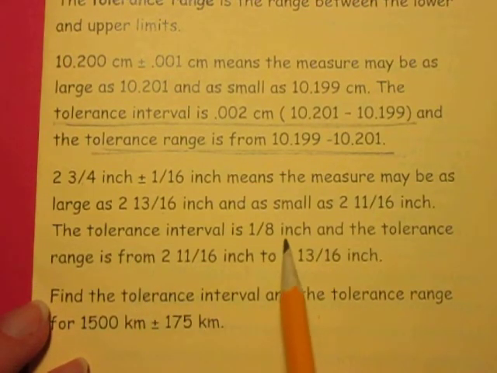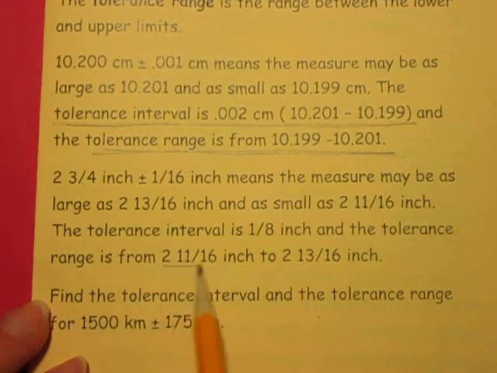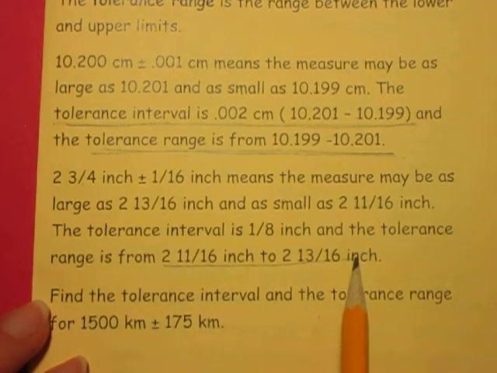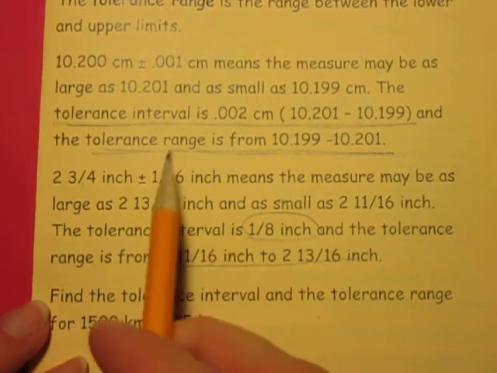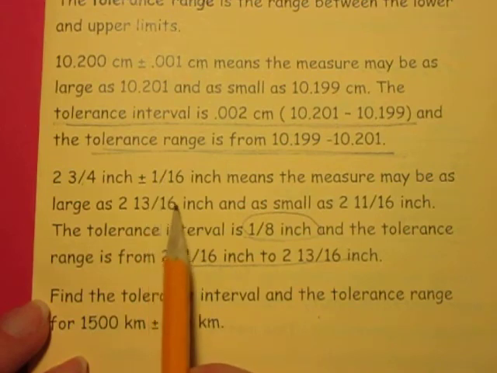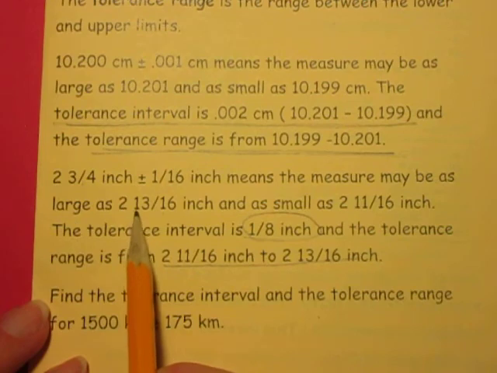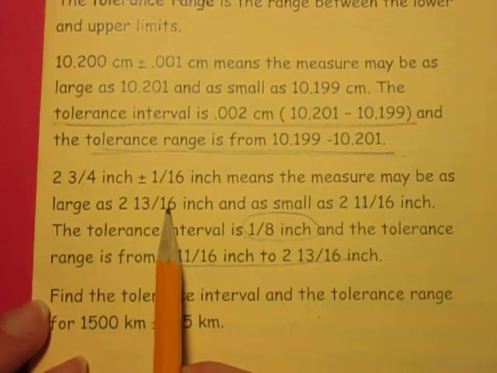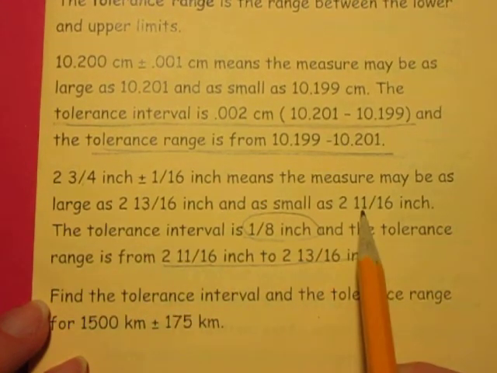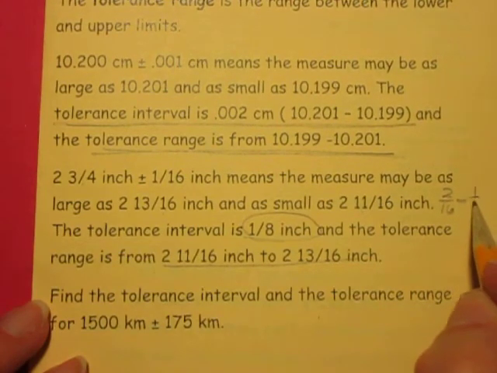The tolerance interval is 1/8 inch, and the tolerance range is from 2 11/16 inch to 2 13/16 inch. And you're like, well, where the heck did the 1/8 come from? Because if you look at your lowest limit of 2 11/16 and take it away from your largest limit, which is 2 13/16, you would have 2/16 left over. 13 minus 11 is 2/16, and 2/16 is going to reduce to 1/8.